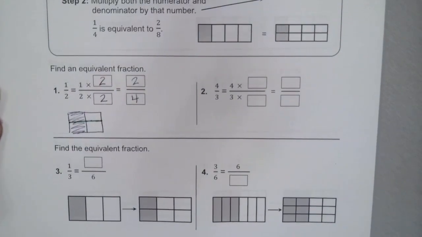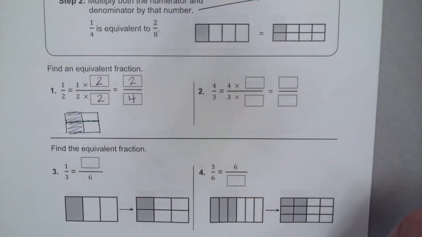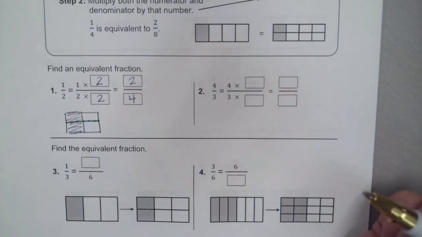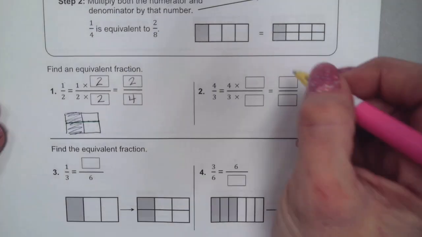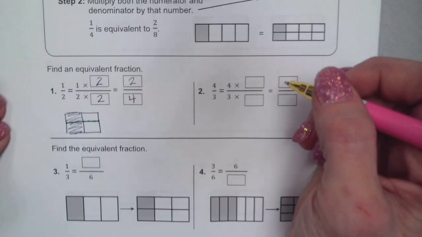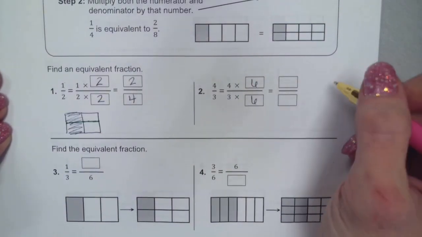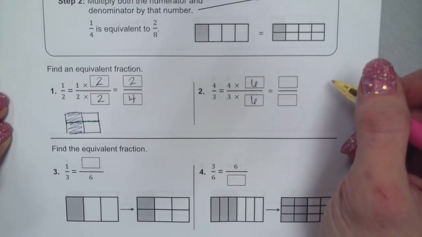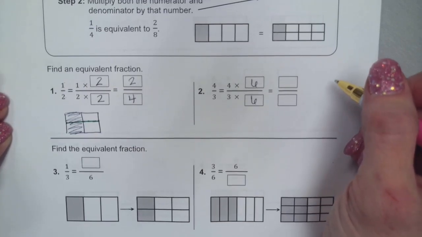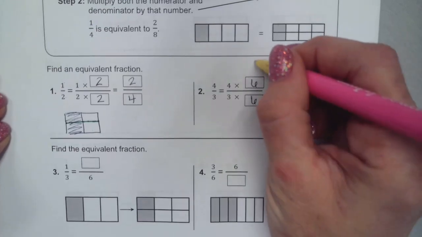It's easy. So again, to create an equivalent fraction, I can multiply both my numerator and my denominator by whatever number. Let's do a different number this time. Instead of 2, what do y'all want? I heard 6. I like it. 6 is good. Absolutely, but right here, we can pick any number we want.